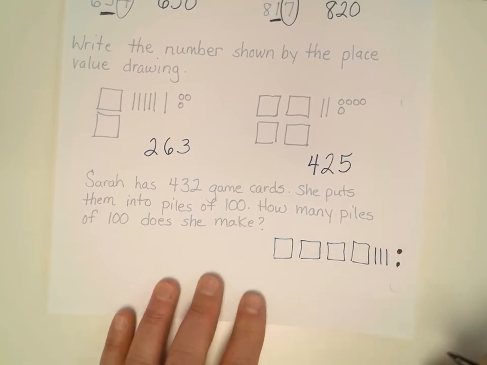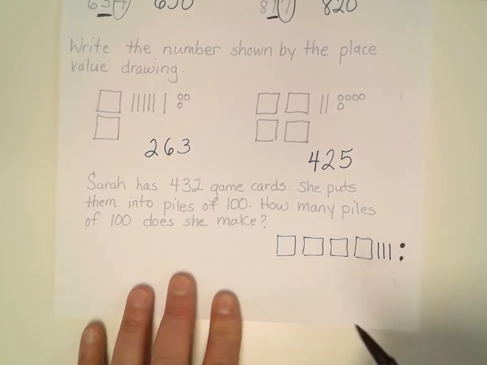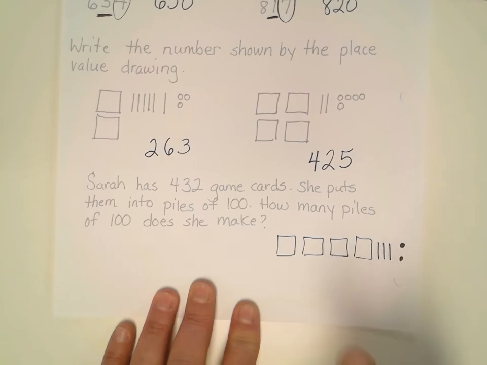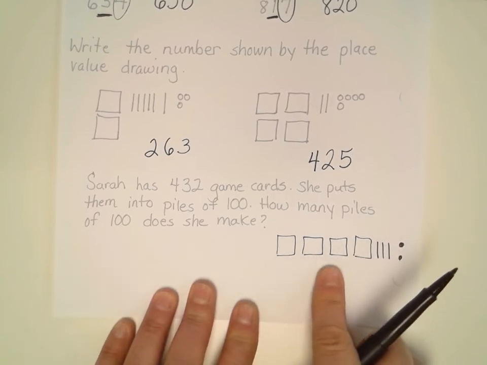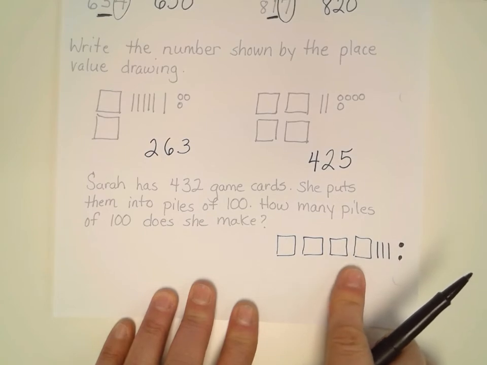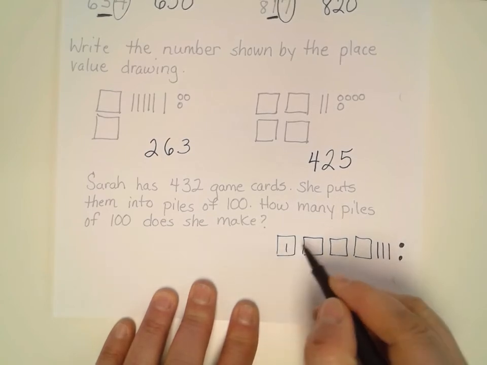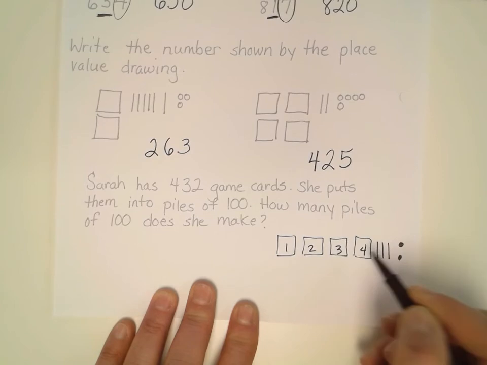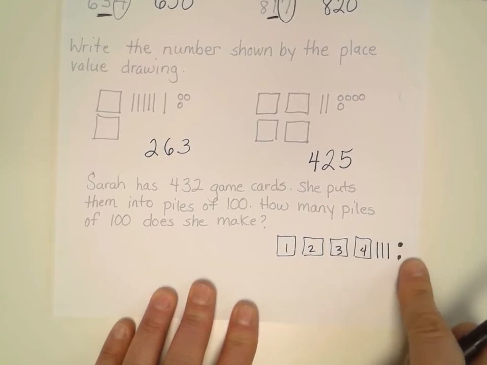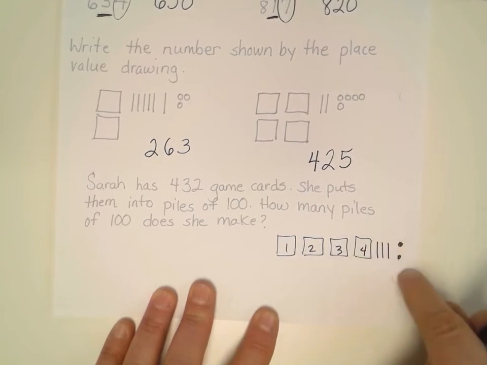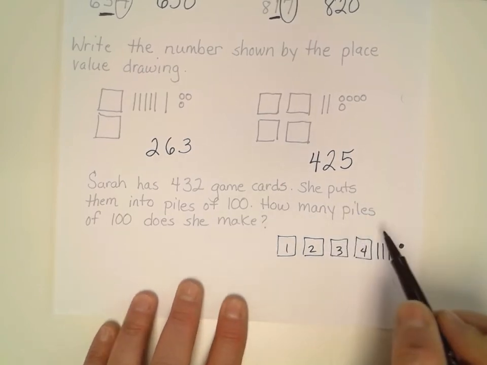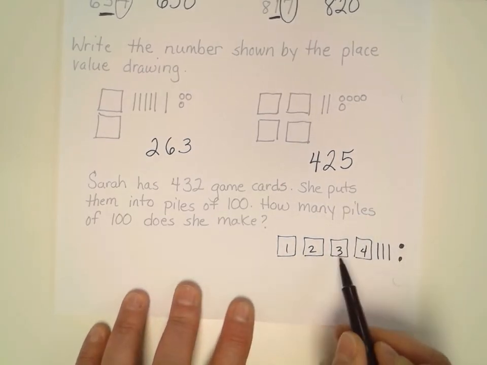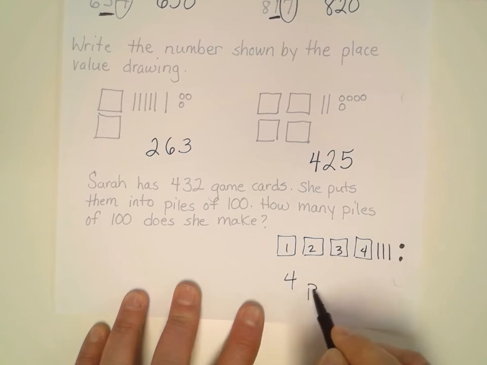All right, so if she's putting them into piles of 100, here's 100 game cards, here's 100 game cards, here's 100 game cards, and here's 100 game cards. So right there's 1, 2, 3, 4. Now, are these part of that 100? They are not. They are extras that would have to stay out of those piles. So how many piles of 100 does she make? 1, 2, 3, 4 piles.